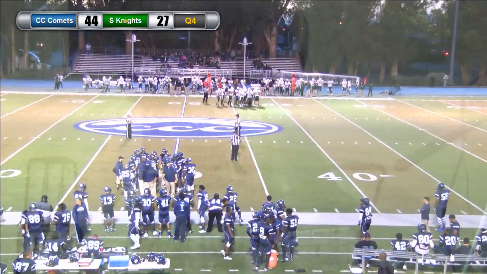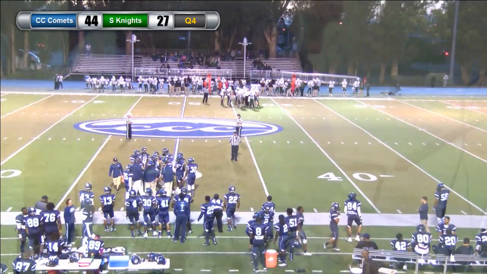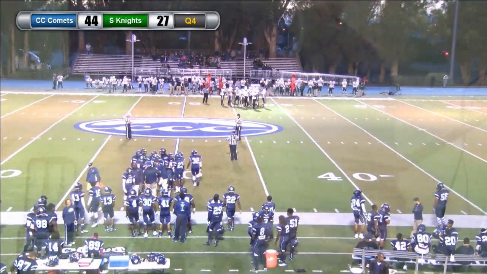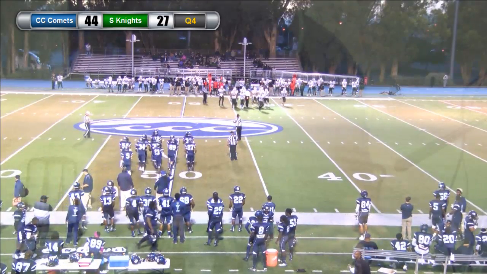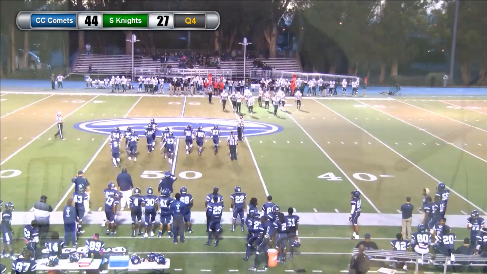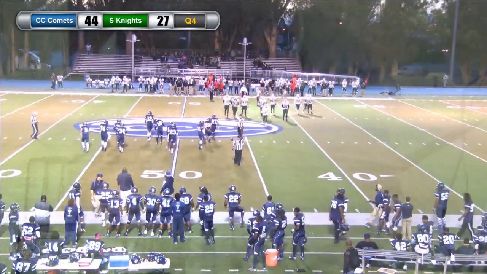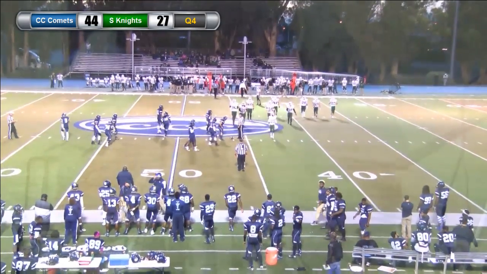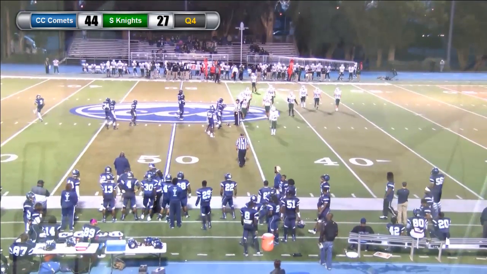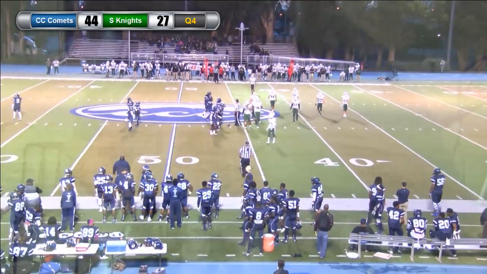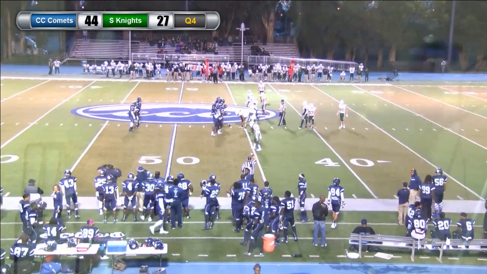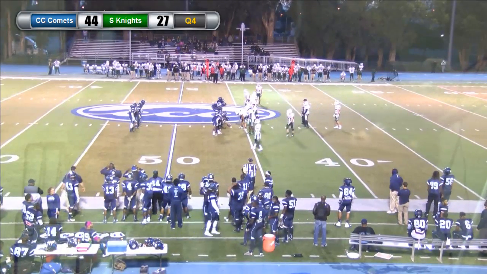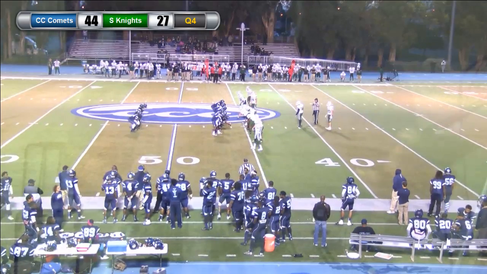Contra Costa has played a fine game this afternoon. Started off kind of sluggish, but second half they really put it to Shasta College. So Contra Costa is going to punt the ball. That'll be Terrence Barnes setting up the punt. Shasta College has no one back, so I'm sure they're going to try to go for the block here.